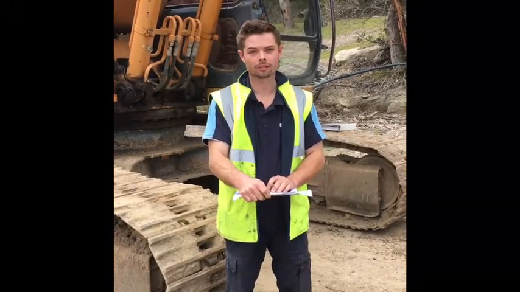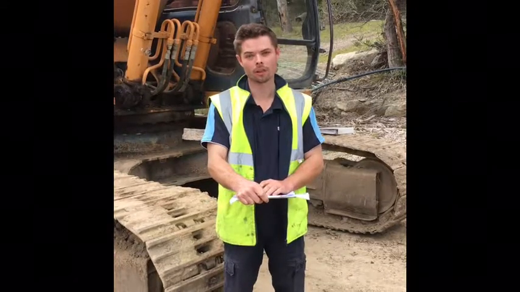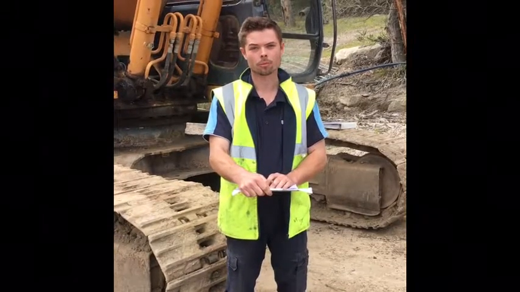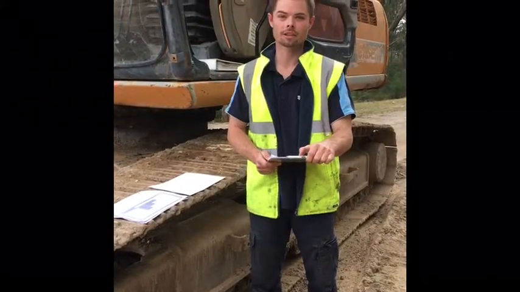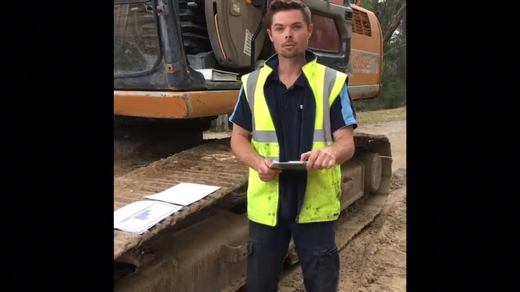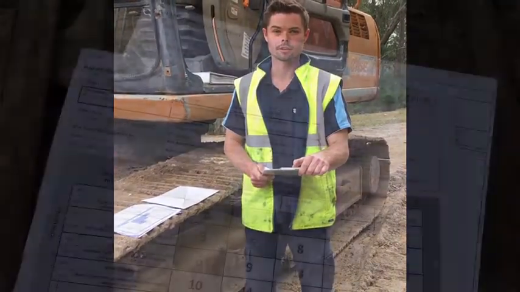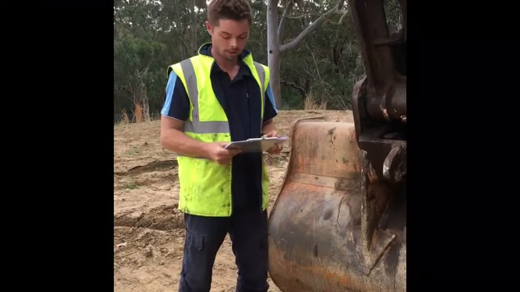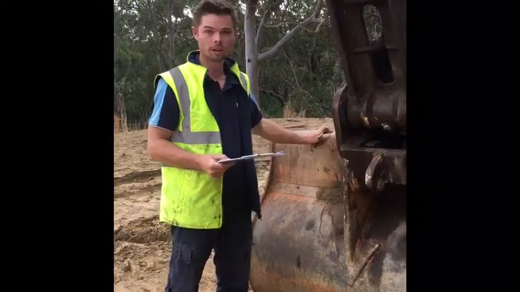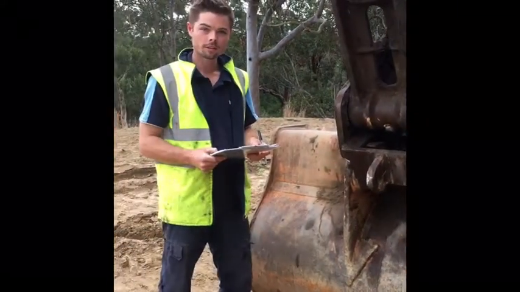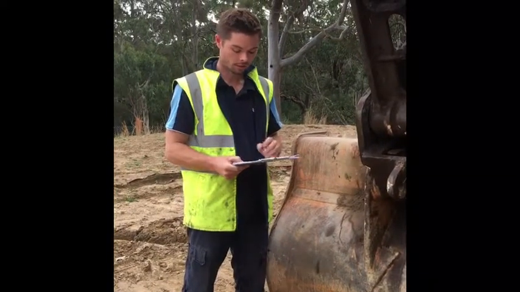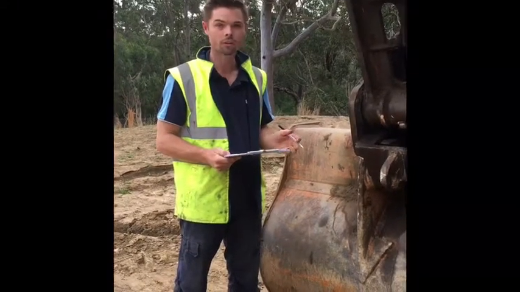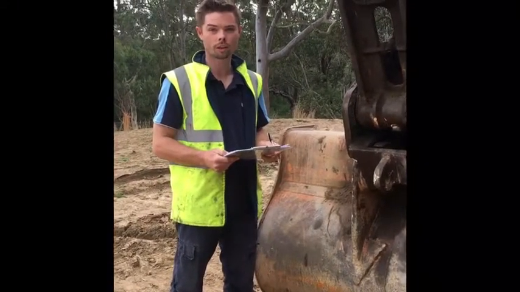If the plant requires a license, a current copy must be provided. If a license is not required, the operator needs to be deemed competent by a competent person. Any piece of plant coming to site needs to be accompanied by a risk assessment and the most recent and up-to-date maintenance history. Any attachments that are being brought onto site along with the plant need to be listed on the plant register, such as this bucket. All lifting gear, including chains and slings, needs to be listed in the lifting gear register. And if any loads are to be slung not using an engineered lifting point, a dogman or rigger is required.